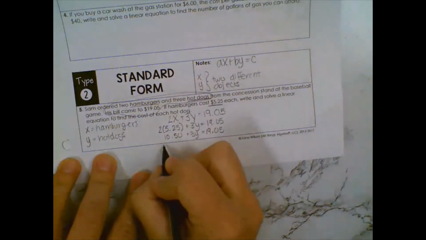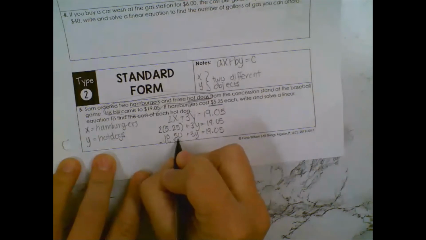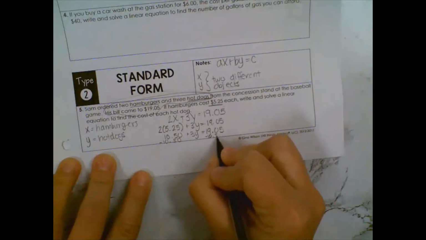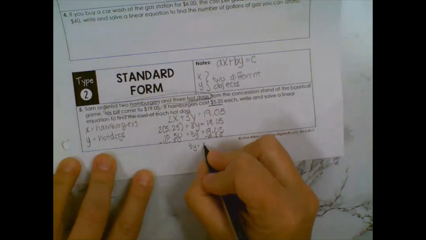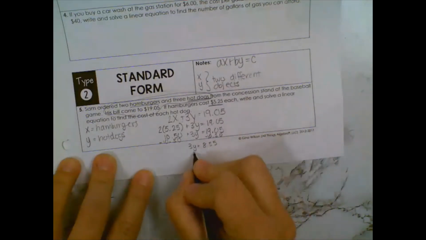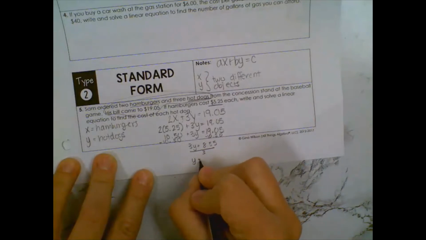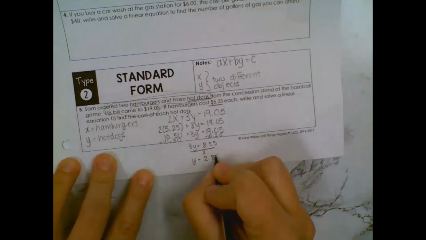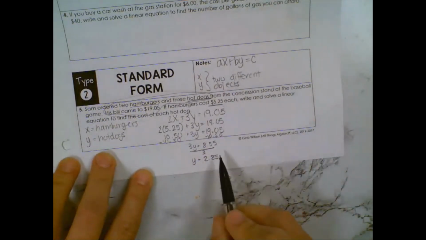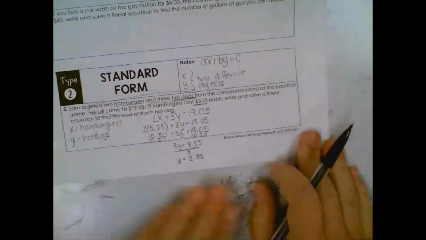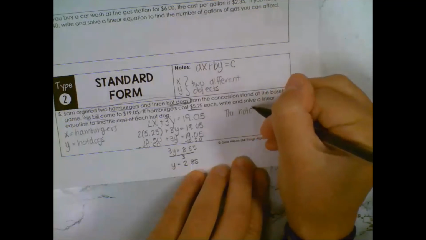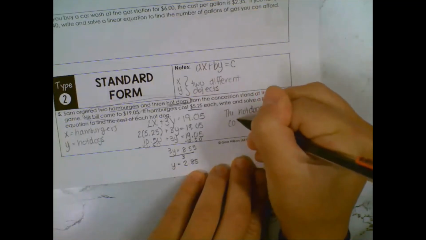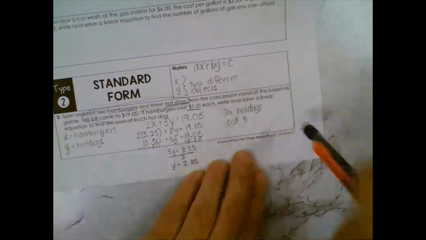Now I need to solve for y by isolating the variable, so I'm going to subtract 10.50 from both sides. That gives me 8.55, and then I divide by 3, and I get y equals 2.85. Remember, y represents our hot dogs, so for my sentence, I'm going to write the hot dogs cost $2.85 each.